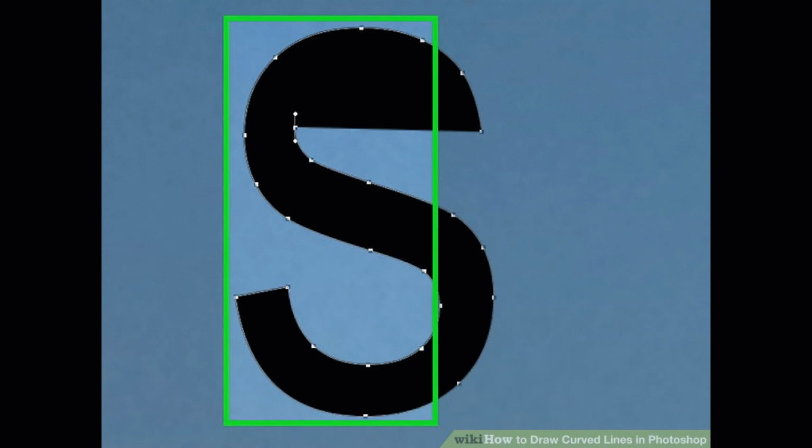Create the curved line's second point. Click and hold the point where you want the line to connect from the initial starting point, then drag your mouse in the direction opposite of the direction you dragged it when setting the slope. To create an S-shaped curve, you would drag your mouse cursor in the same direction as when you set the slope.